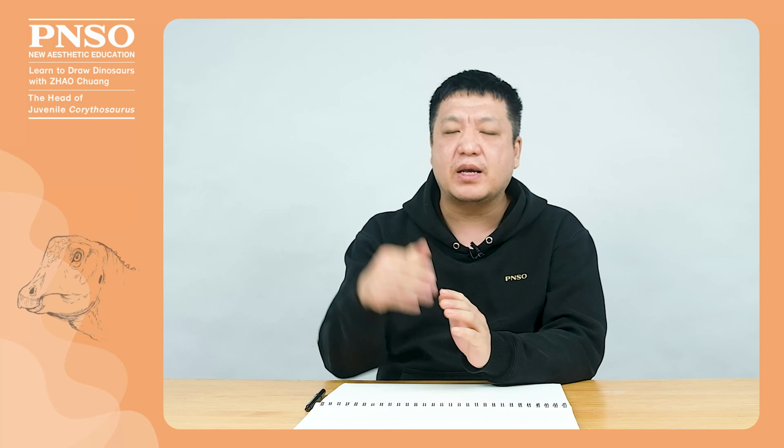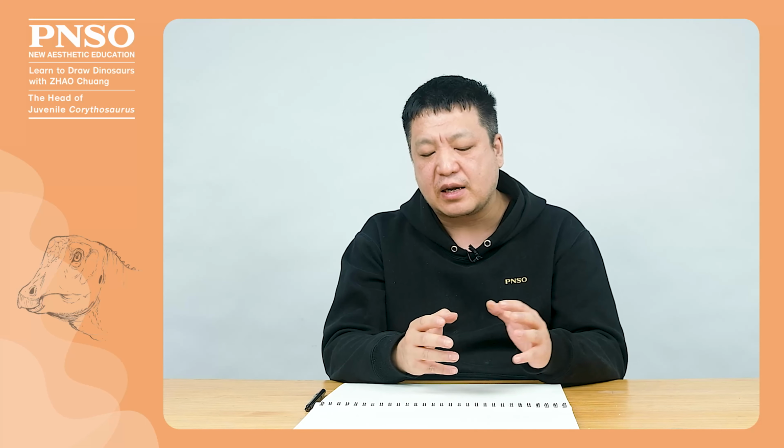Compared with the head of the adult Corythosaurus, the most significant difference is that the juvenile did not develop a huge crest. So we have to imagine what its tiny, undeveloped crest would look like when it was young. The crest of the adult Corythosaurus might be enveloped by keratin, but this might not be the case for juveniles because the protrusion was not prominent enough to support the keratin.